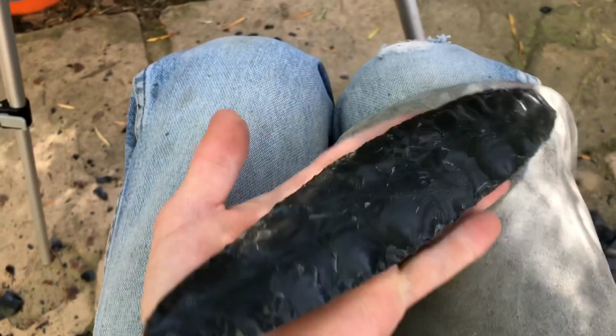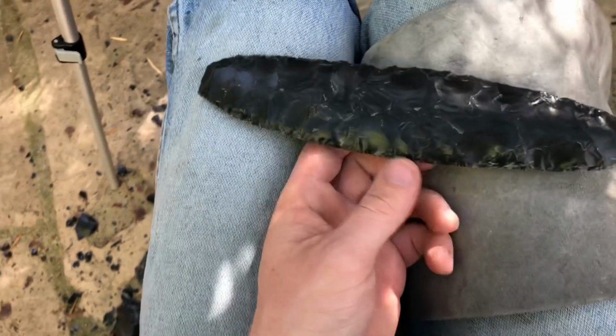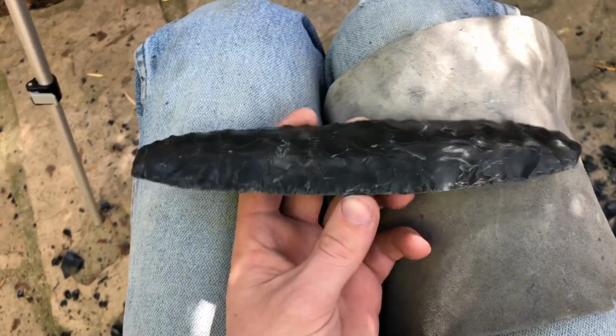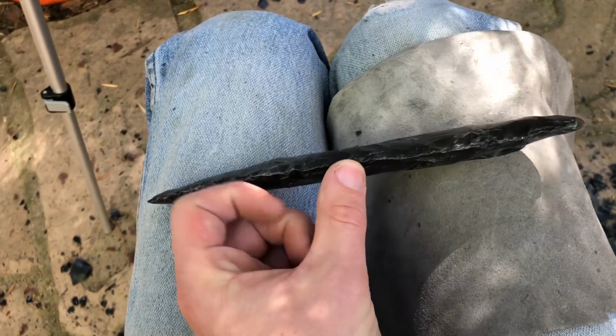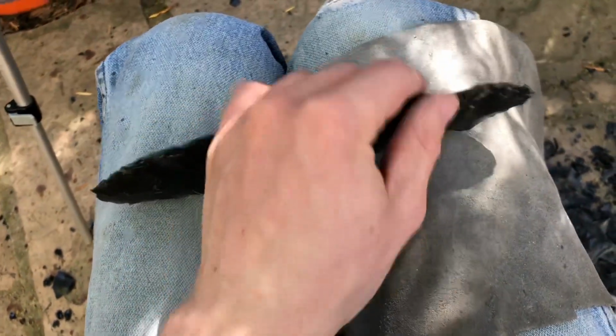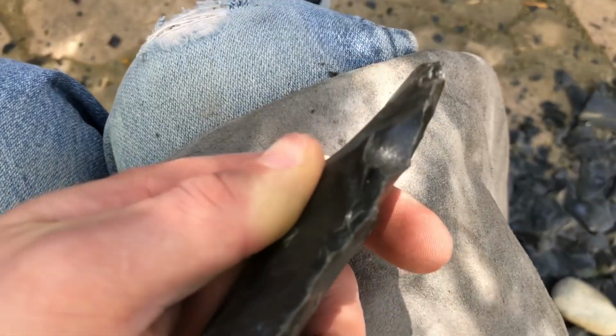So this is all direct percussion with this piece of elk and hammerstone, and I would say it's probably about 9 inches right here. And yeah, it's going well. There's still some balance issues. You can see we've got to remove some flakes in here, and this is where the base is going to be, and we've got a little square edge still there.